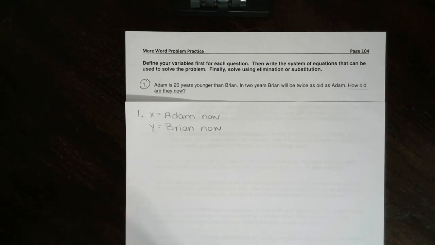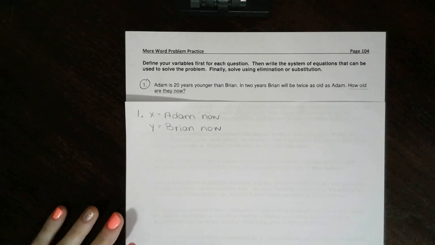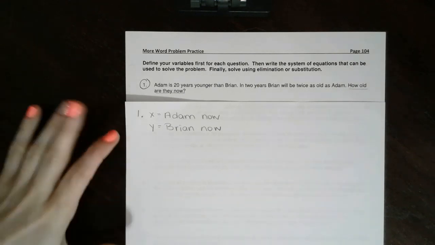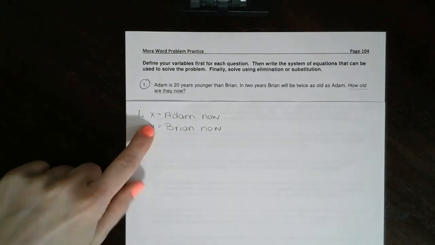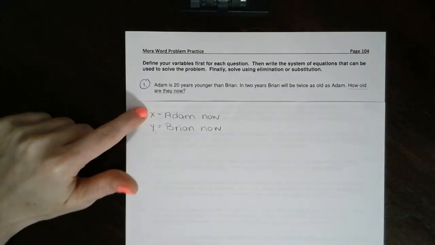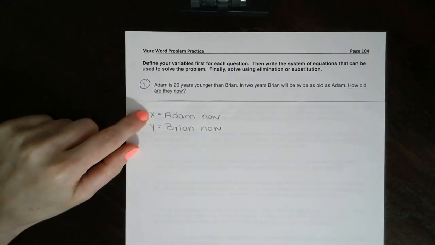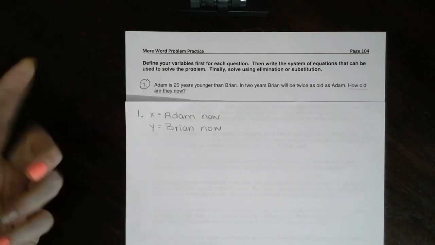So Adam is 20 years younger than Brian. You can do this one of 2 ways. You can start with Brian's age and tweak Brian's age to get to Adam, or you can start with Adam's age and tweak Adam to get to Brian.